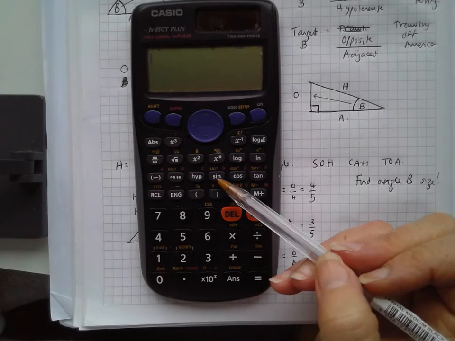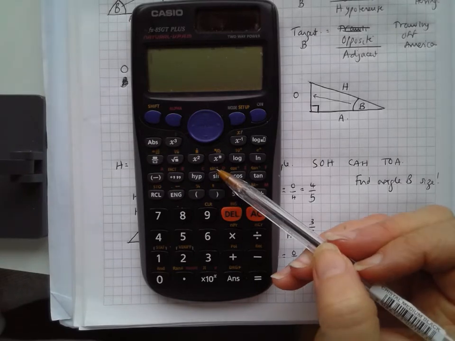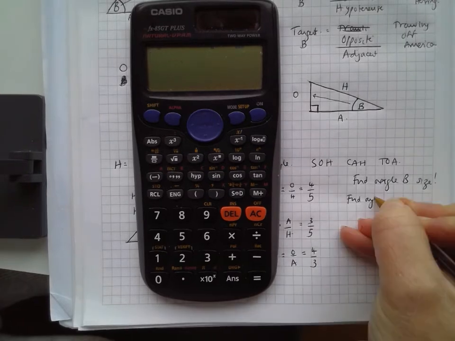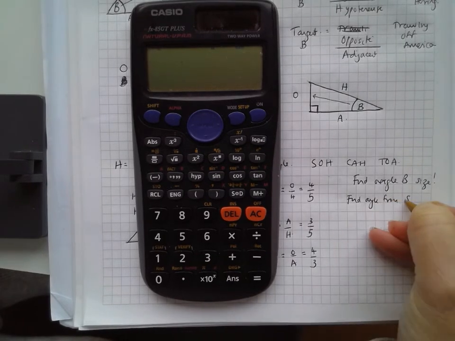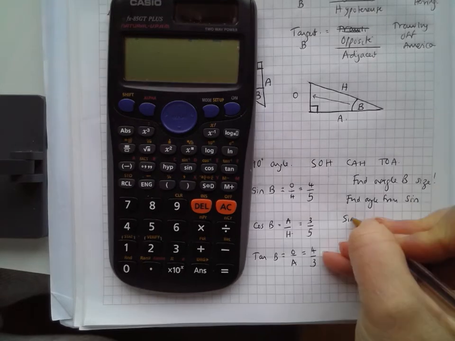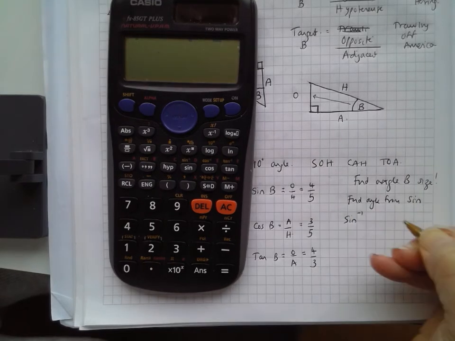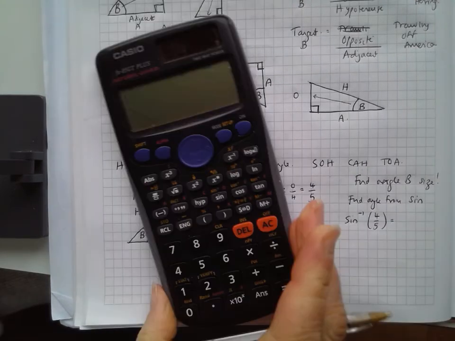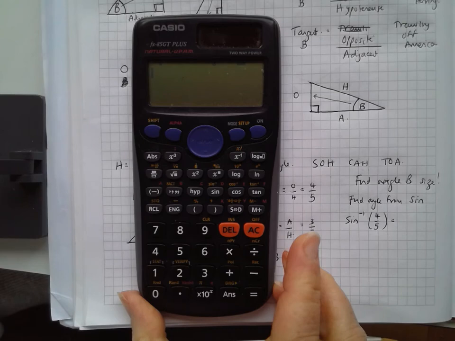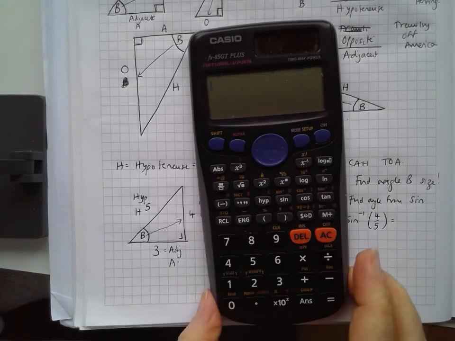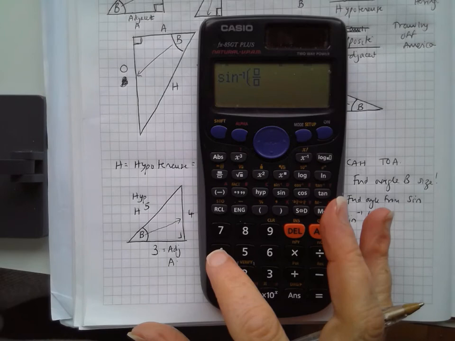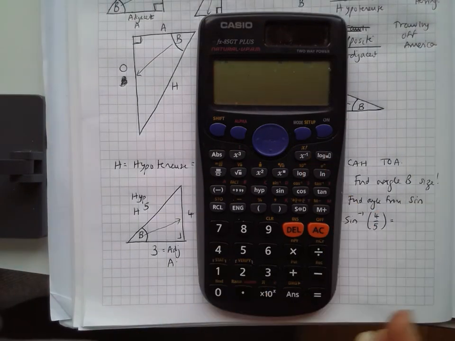So if I'm trying to find the angle from the sine, I'm working backwards: sine inverse of 4 over 5. If you have your calculator, you could try that. Sine inverse 4 over 5. So I do shift sine, and then I put in my fraction 4 over 5, equals. And it tells me that it's 53.13 degrees.